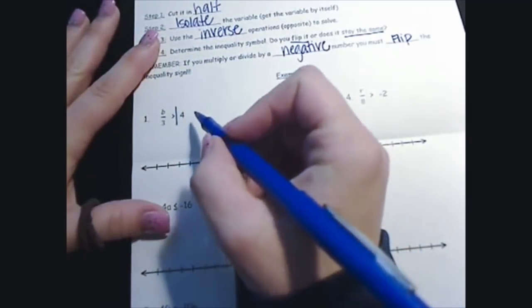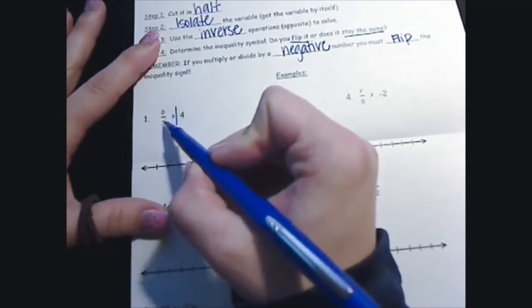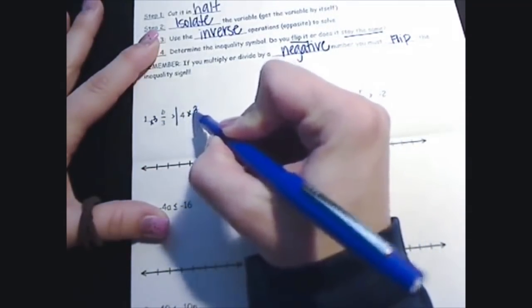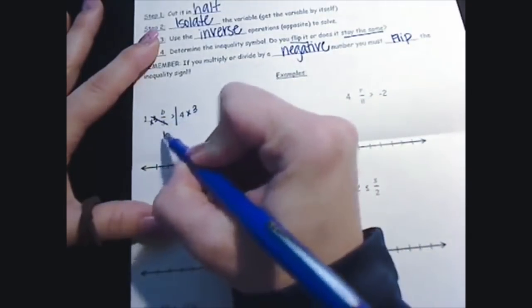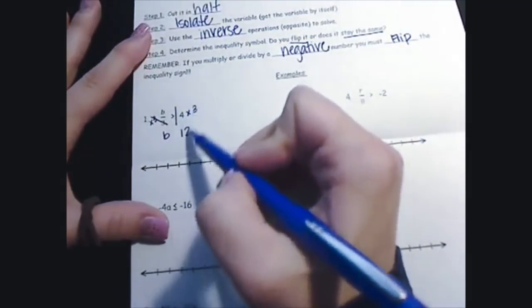So example number 1, we're going to cut it in half. We're going to isolate the variable. So let's get b by itself. The opposite of dividing by 3 would be multiplying by 3. What I do to one side, I'm going to do to the other. My 3's cancel. So I'm left with b, and then on this side I have 12, because 4 times 3 is 12.